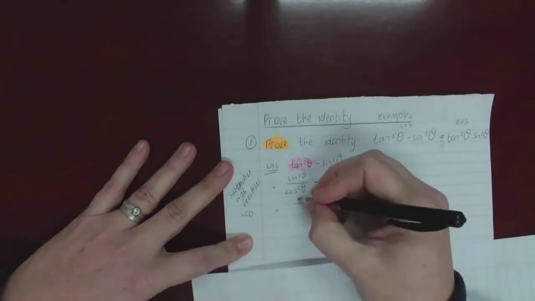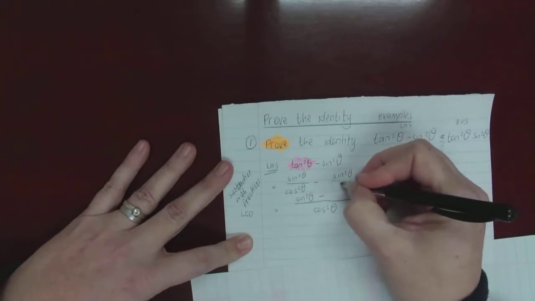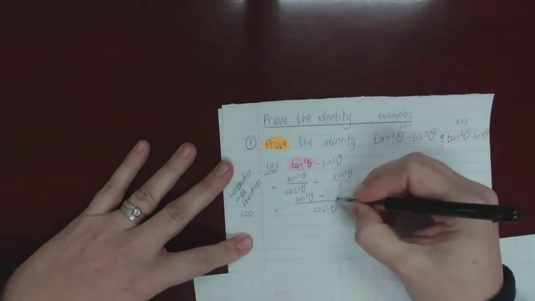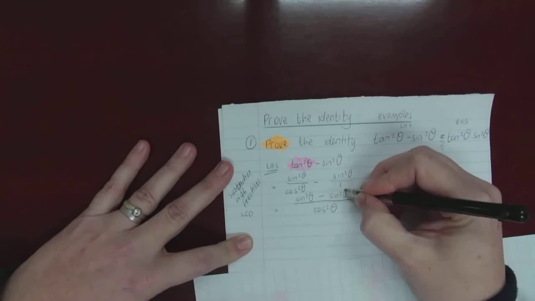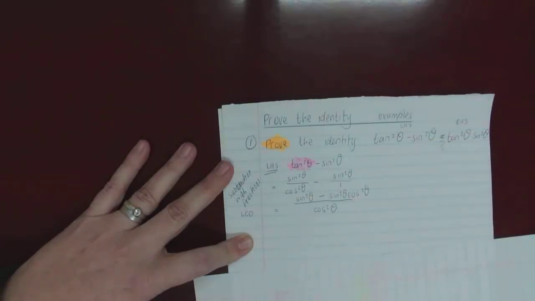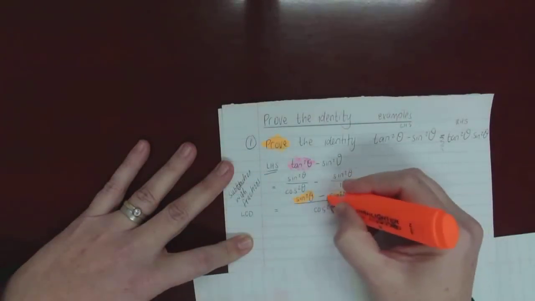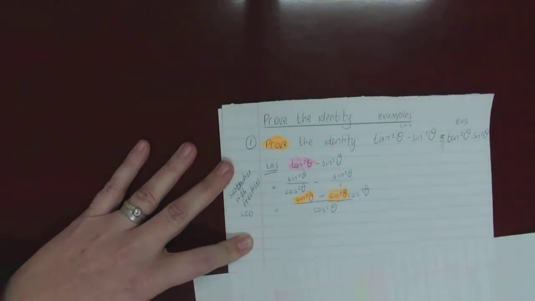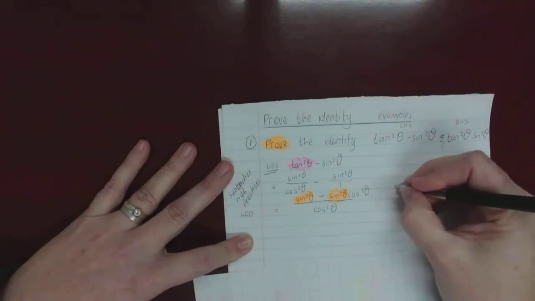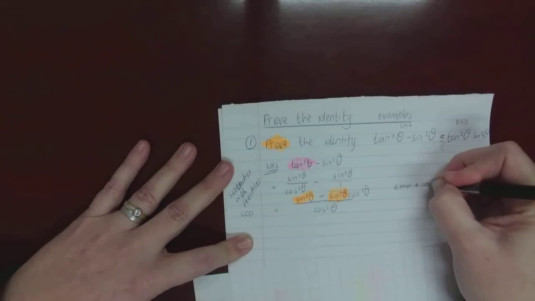So times by 1, I have sine squared theta minus, and sine squared theta there is over 1. So I need to times sine squared theta with cos squared theta. What do you identify or see now? At the top, I have a 2 term with a common factor.